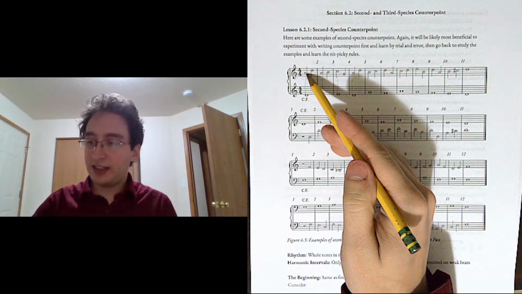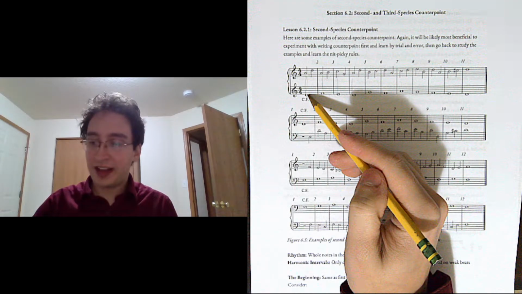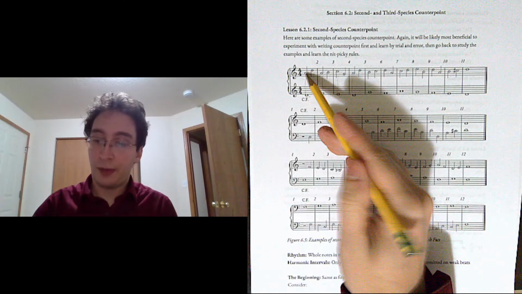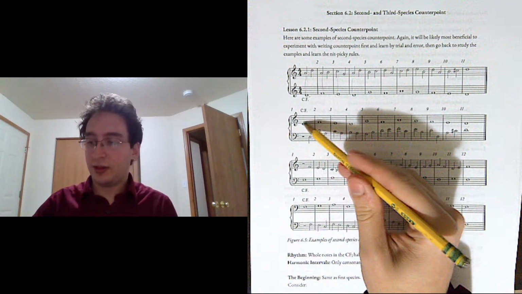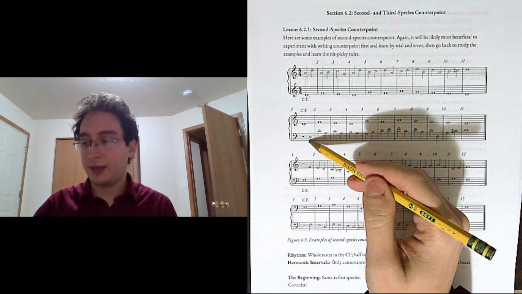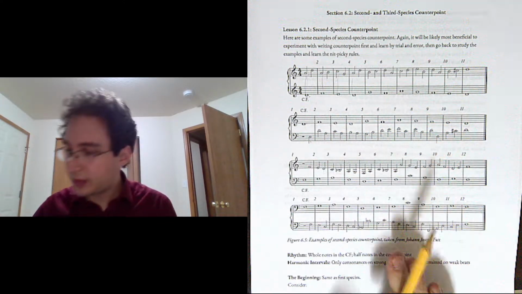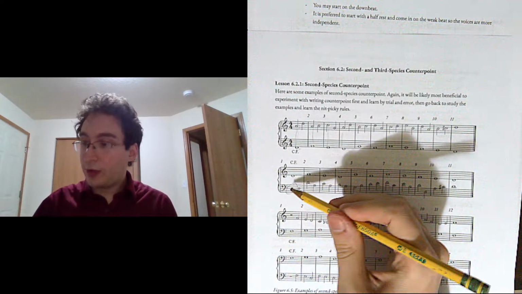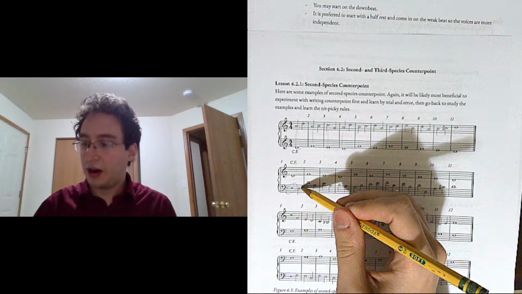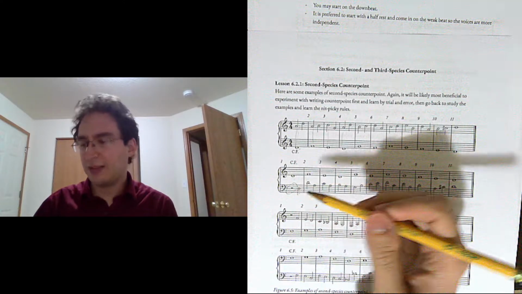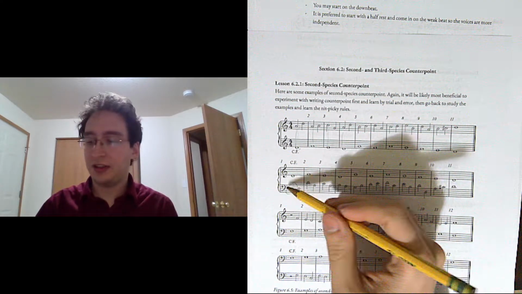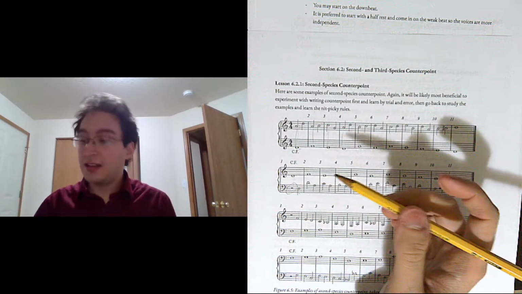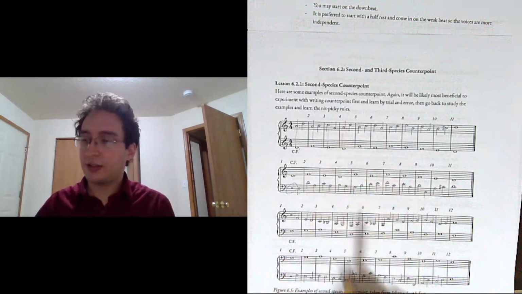Beginning, same as first species, start on tonic. If the tonic's in the bottom, it can be a perfect interval above, a fifth. If your cantus firmus is on top, the tonic has to be an octave down below. So that's what's going on there. You may start on the downbeat, or you may have a half rest and start on the second beat of the measure, or the other beat. This makes the lines a little more independent. That's my personal preference, but either of those is acceptable.